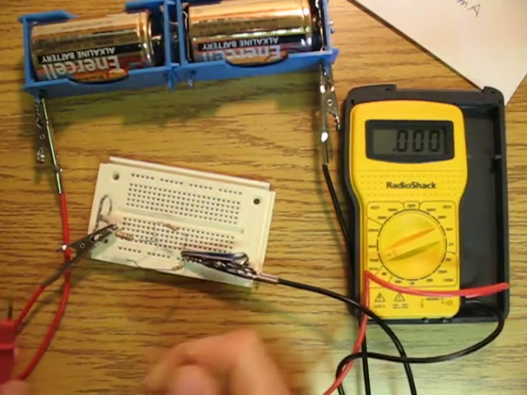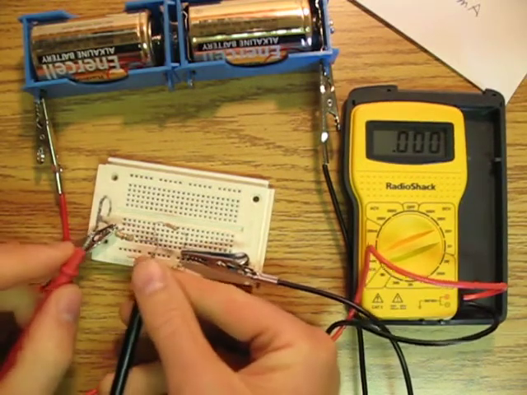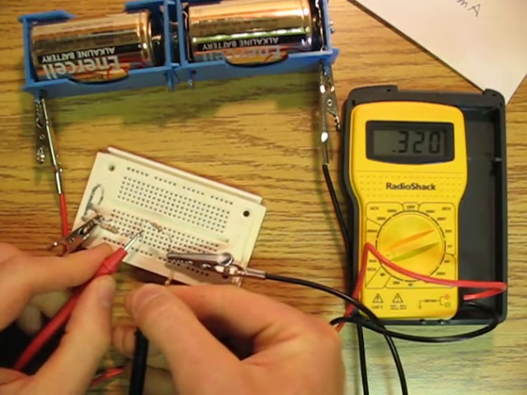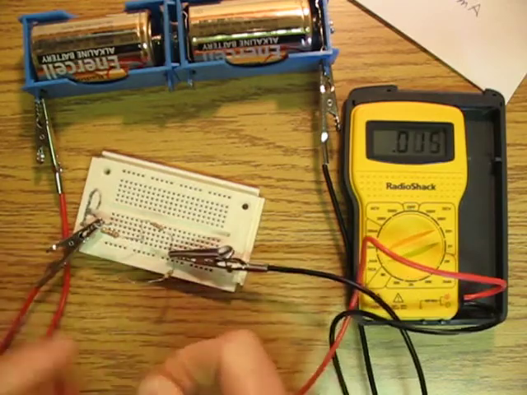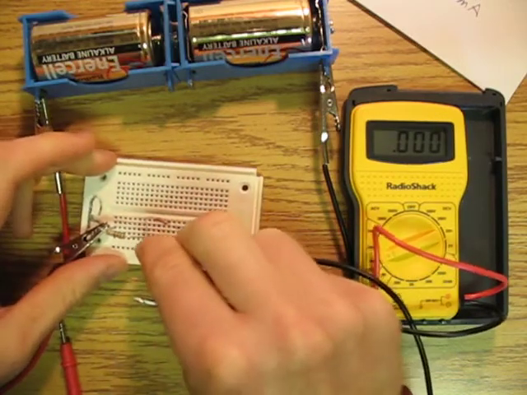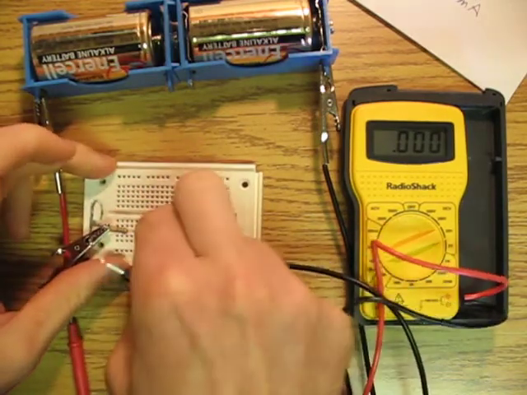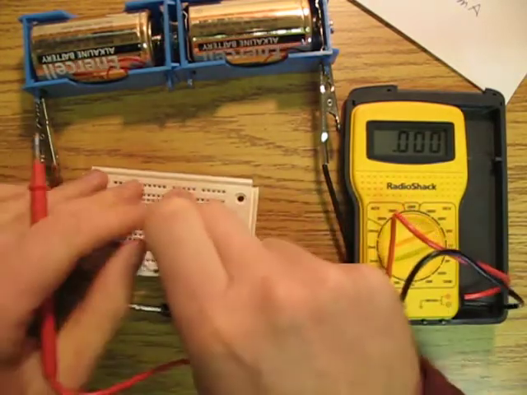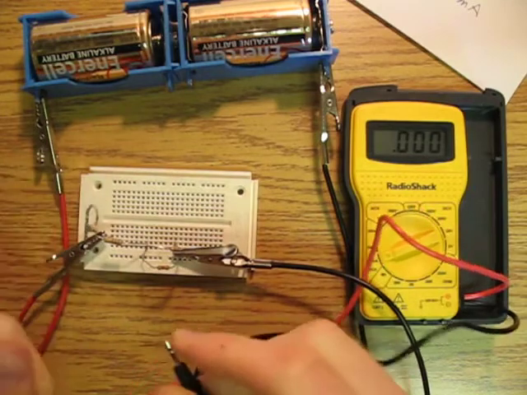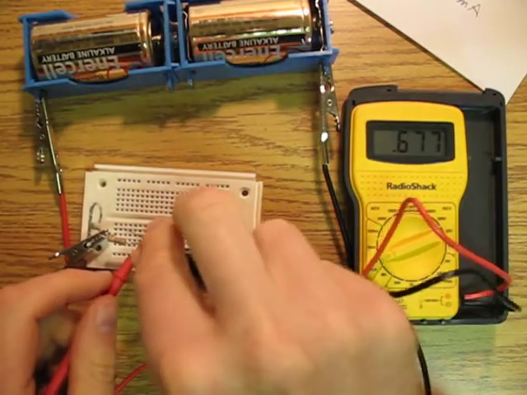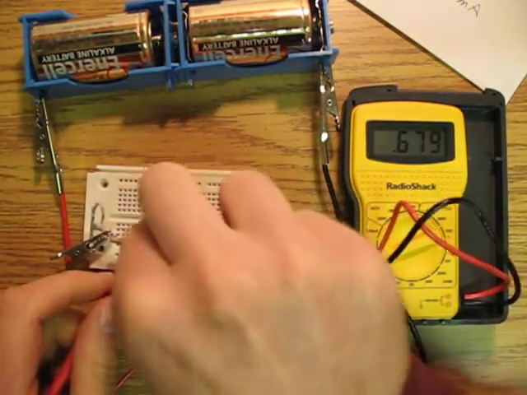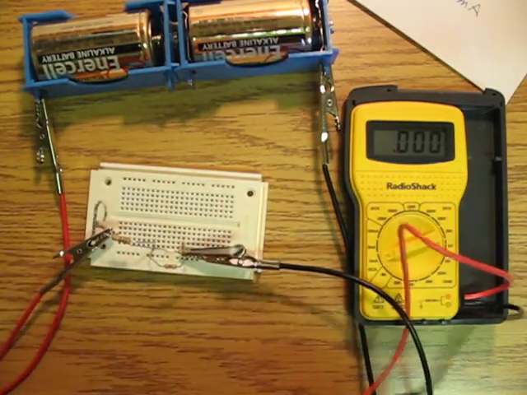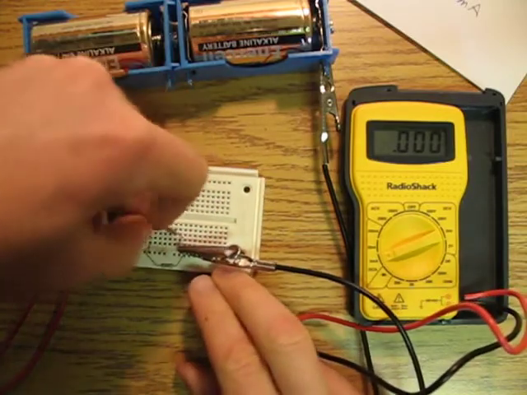From my 4.7, I'm expecting 0.32, and I get 0.319. Perfect. And then last but not least, I'm going to pull out my 2.2 and measure the current in there. It should be 0.68 is my prediction, and I get 0.679. So I'm happy with my simple resistor circuit.